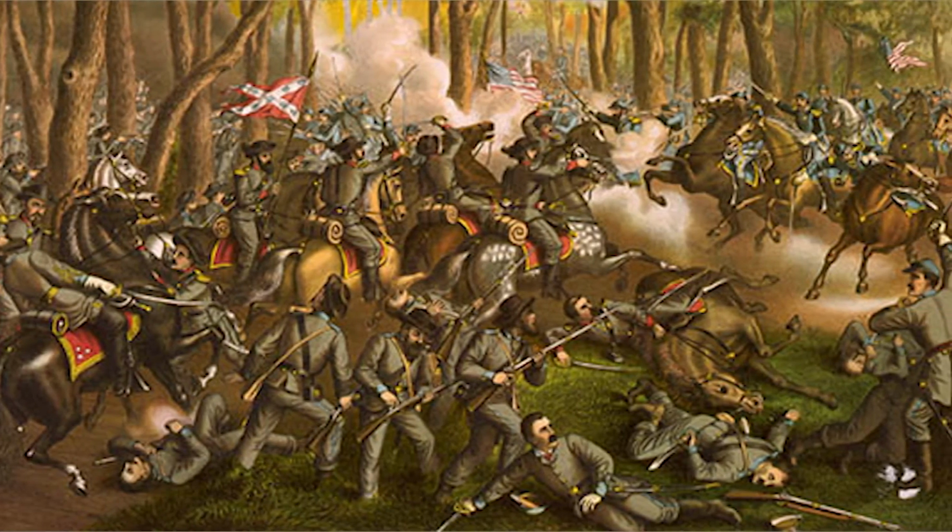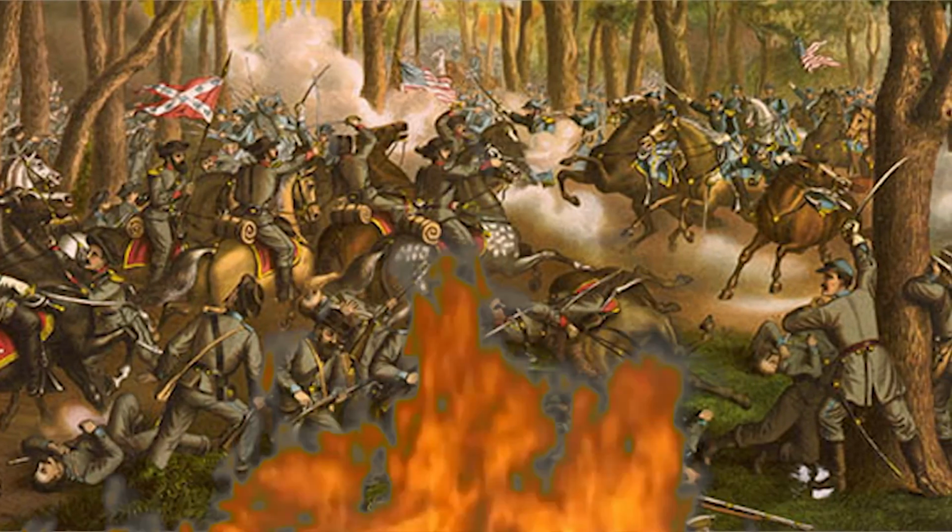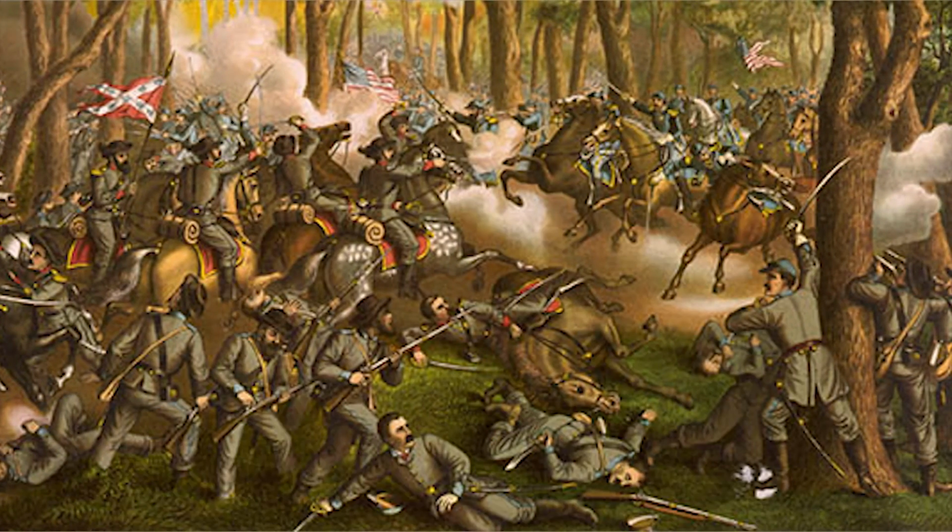May 4th to May 5th. During the horrific Battle of the Wilderness, thousands of men burn to death as the woods in which they were fighting catch fire.